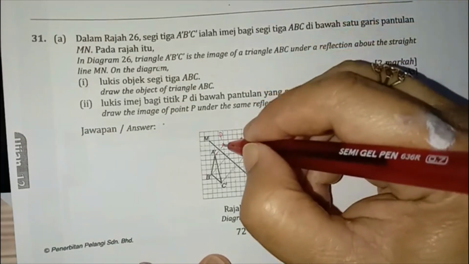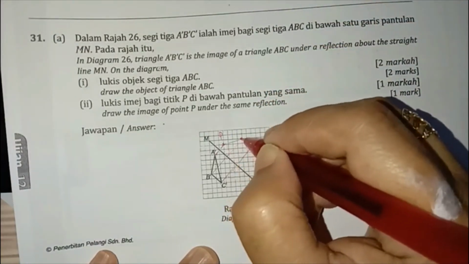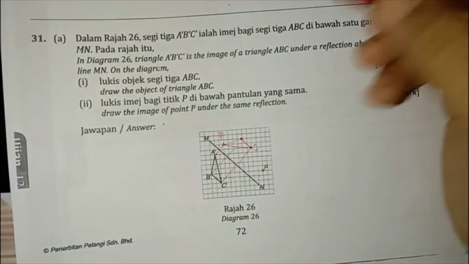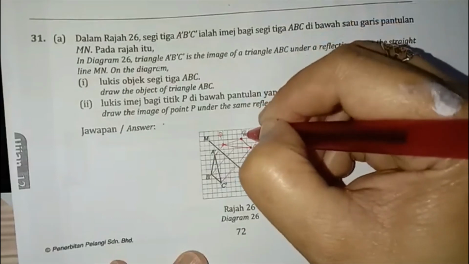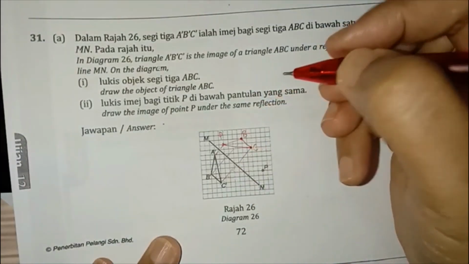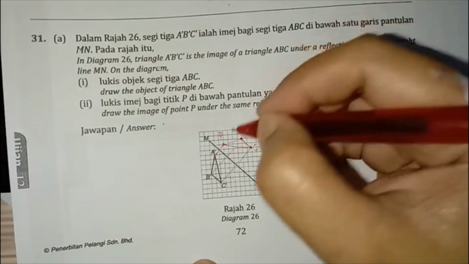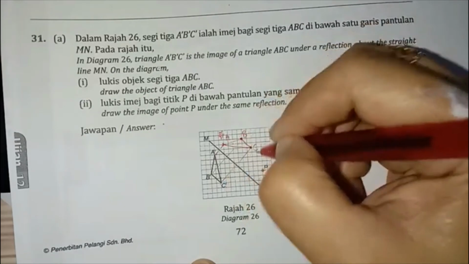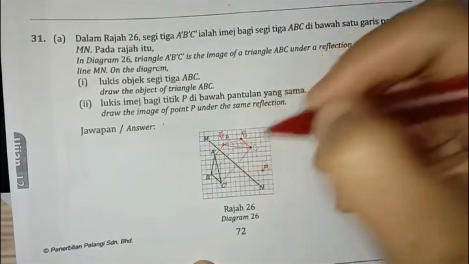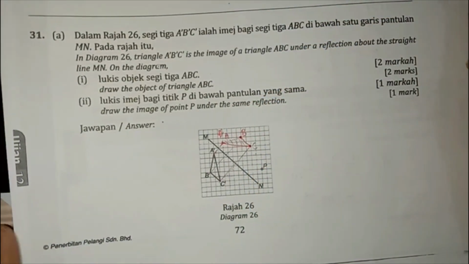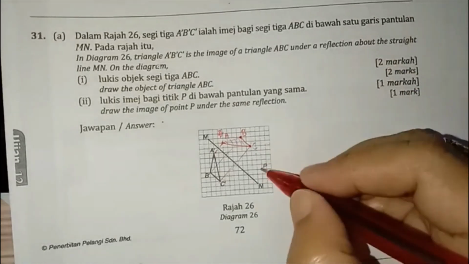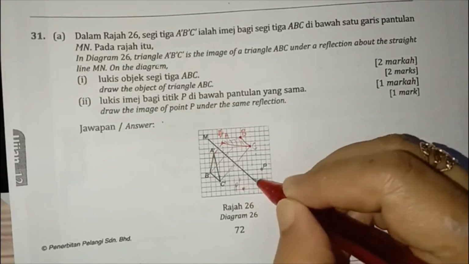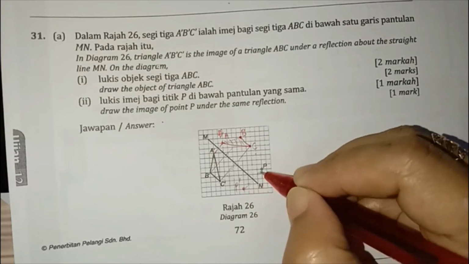B. Okay, so you can just draw. The one is B. A, B, C. So this is the object. Now under the same reflection, P, same line. So should be P prime here. Should be same distance, image object.